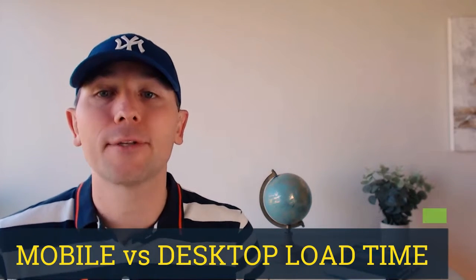Mobile and desktop load times. We've already covered these in another section, but you must always keep in mind that they are completely different. Now that you understand the various parts to our website's load time, it will help you optimize them.